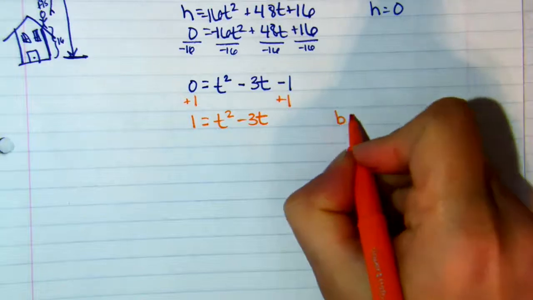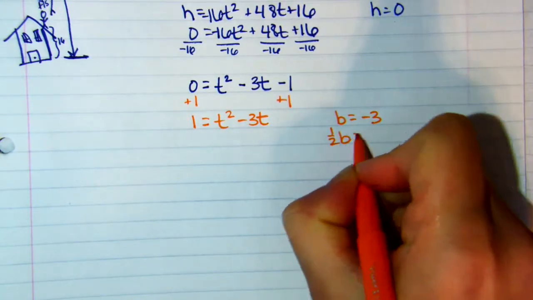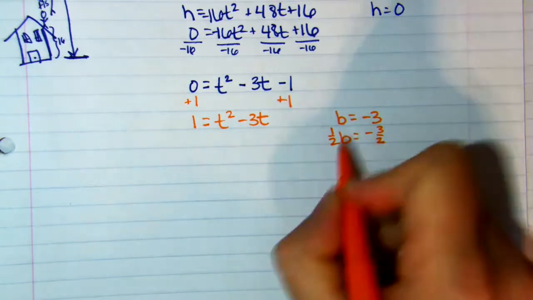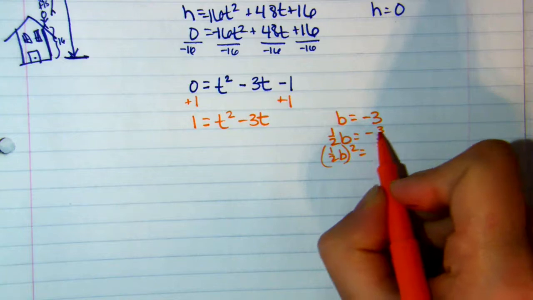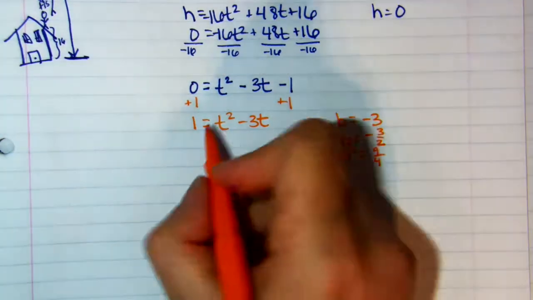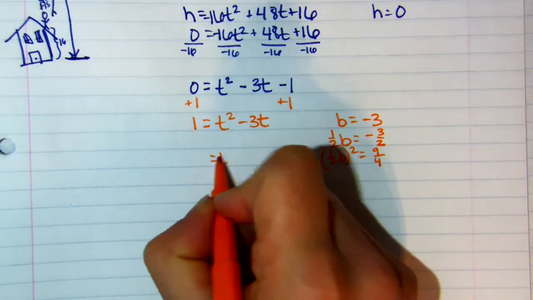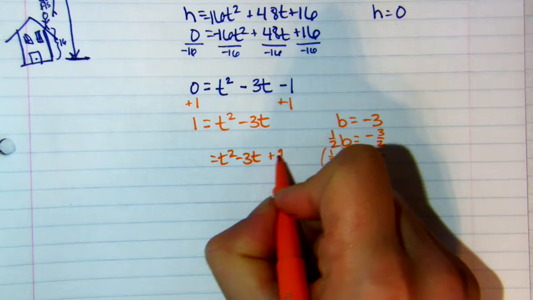Now I identify b, which is negative 3. I take half of it, which is negative 3 halves, and I square that. 3 times 3 is 9, 2 times 2 is 4, so I get 9 fourths. So I have t squared minus 3t, and then I add 9 fourths.